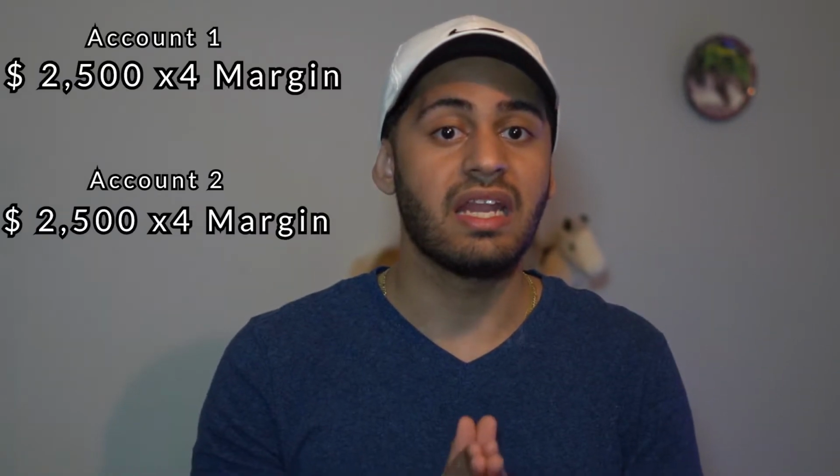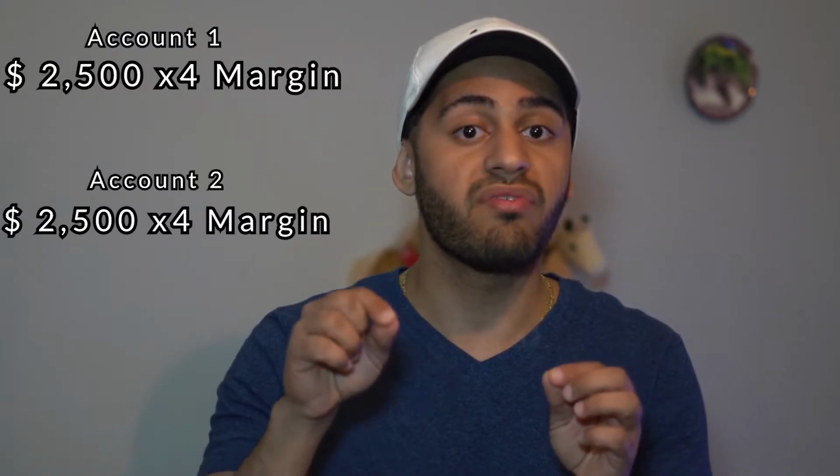So essentially, if you have 2 accounts, each with 2.5K, and they offer margin of 4 times, that basically means that now you have 2 accounts with 2.5K that allow you to trade with 10,000 each. So now you have $10,000 that you could trade with on 2 brokerage accounts that will let you do 3 day trades on each account, without really funding that much money, only having 2.5K on each. So hopefully, that wasn't confusing.